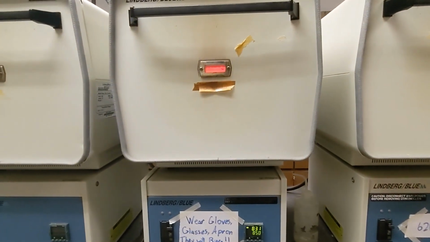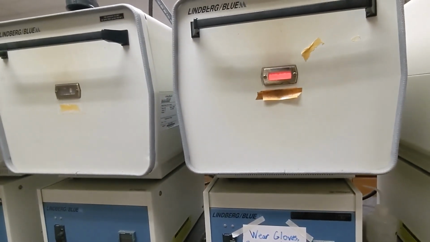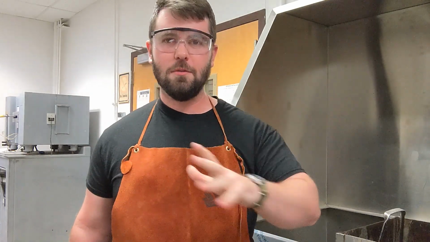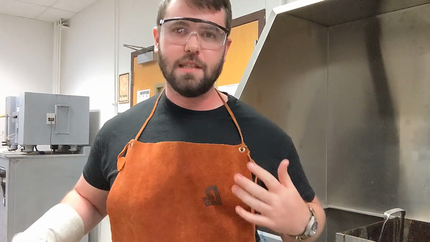So I am going to set the camera down, and I'm going to quench a sample. All right, so to be moving these 850 degrees C tensile bars, it is important that we take proper safety precautions. I have my nice smock, which basically covers me from my chest all the way down to my feet in case I drop the bar, it doesn't touch my clothes and burn.